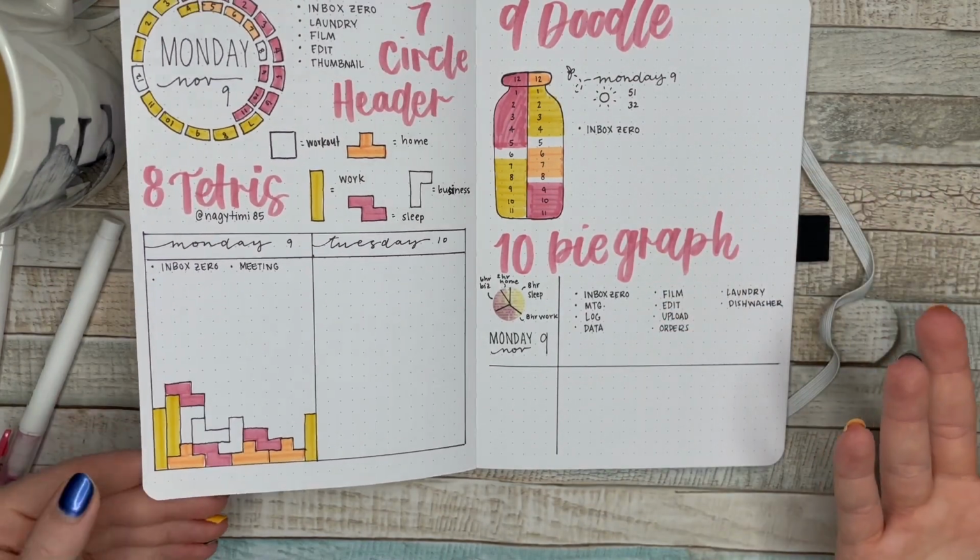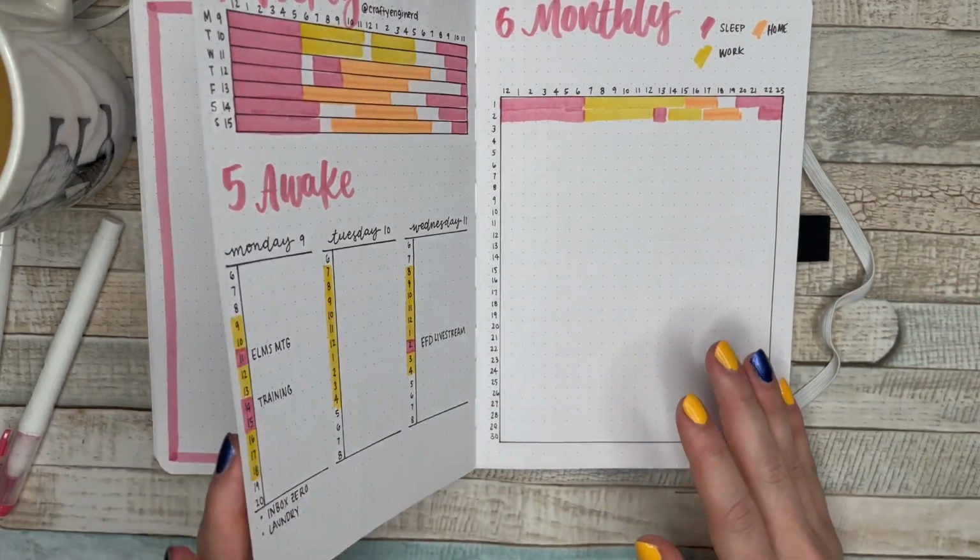So those are some 10 basic concepts of how to track your time.